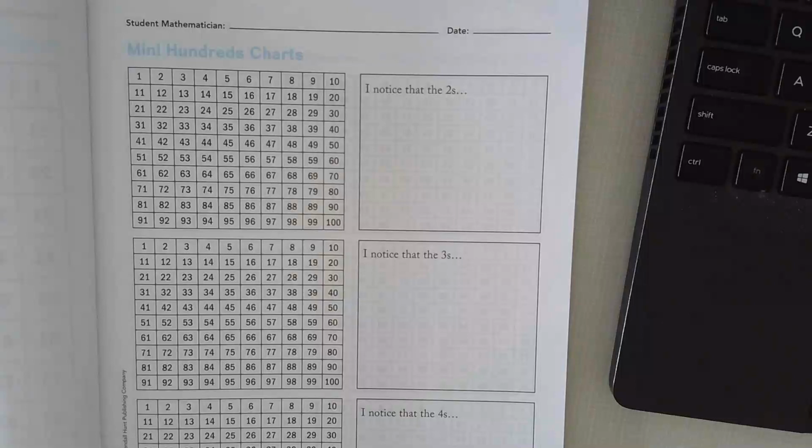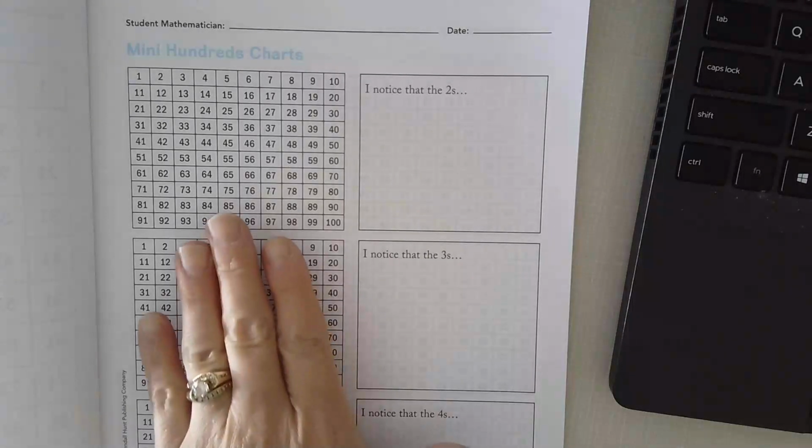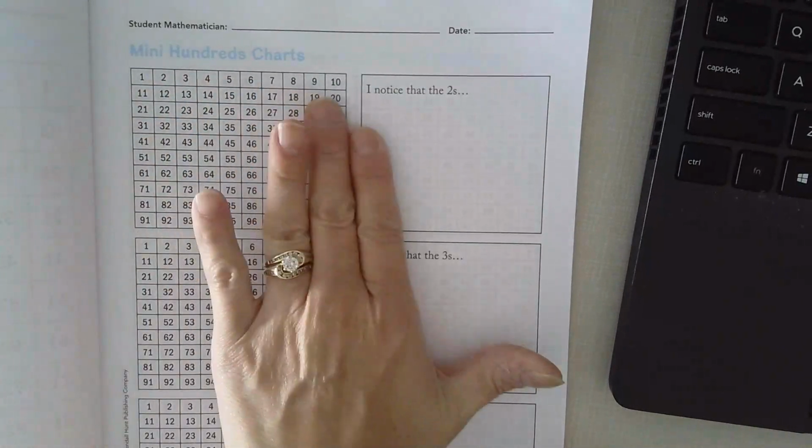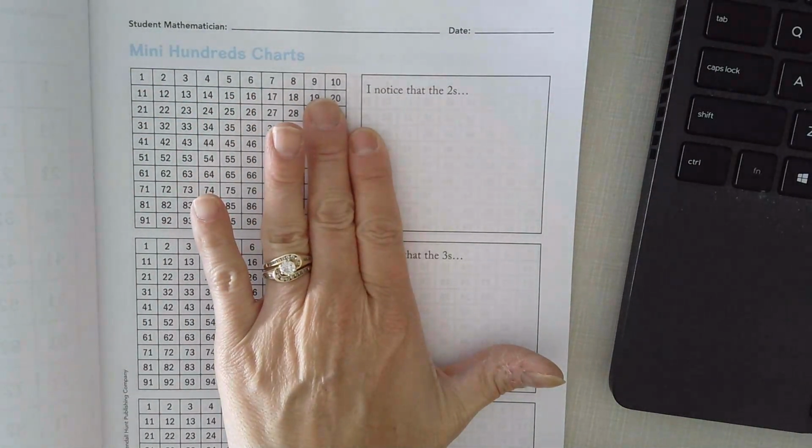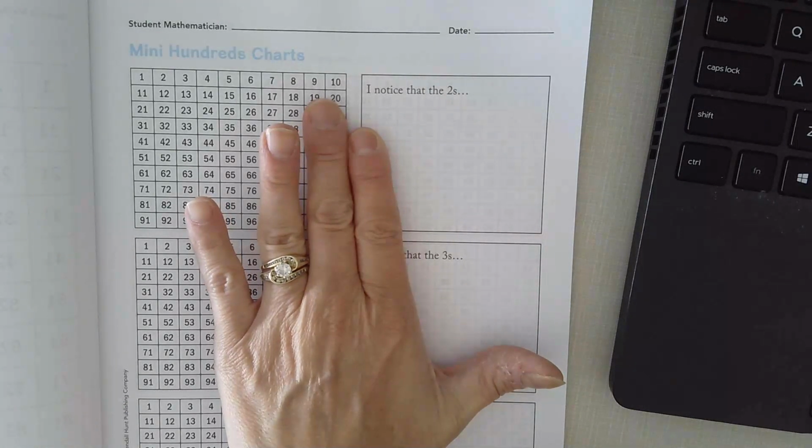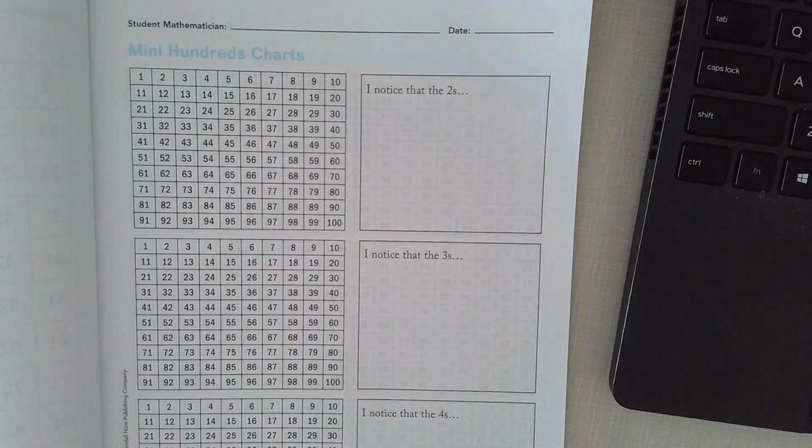All right, so flip to page 33. We're looking now at mini hundreds charts. Now, considering the term multiple, what is it about the term that will help you think of multiplication? Hopefully, you're thinking counting by 2 gives us multiples of 2. So, with one of the highlighters or colored pencils that you have, we are going to only highlight the numbers that we count by 2s through repeated addition or multiplication. So, multiples of 2.